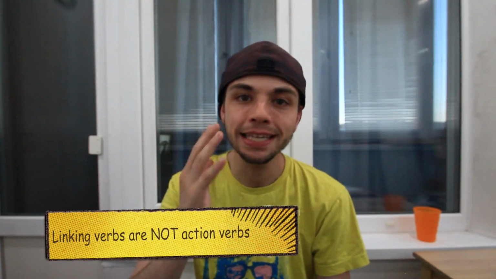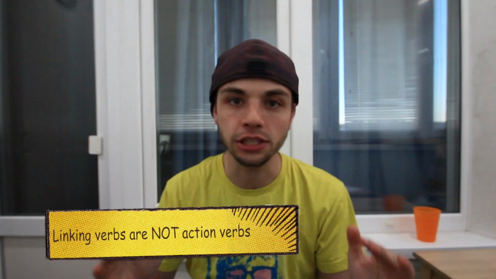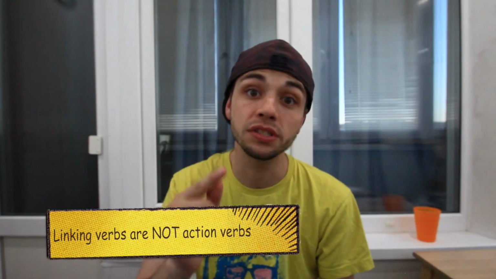Each of the 5 senses in English has a linking verb which can be broken down into these 4 phrases. For the visual sense, it's look like, look as if, look as though. For every other sense, there will be one verb that can be broken down into these different phrases. And they follow the same rules. In case you were wondering, linking verbs are not action verbs. They cannot be used in continuous.